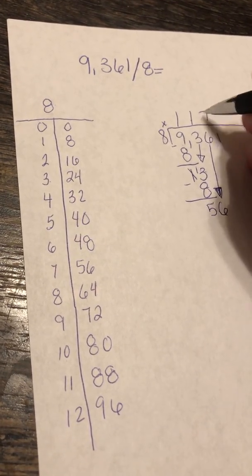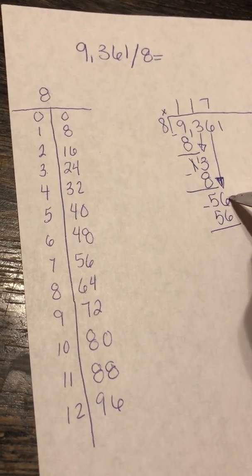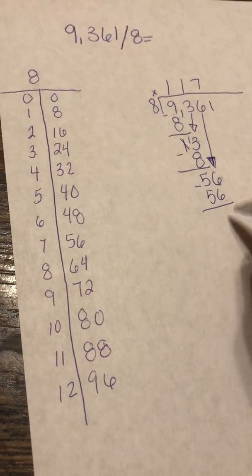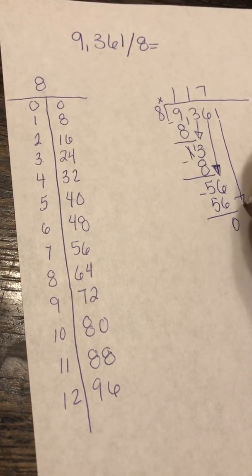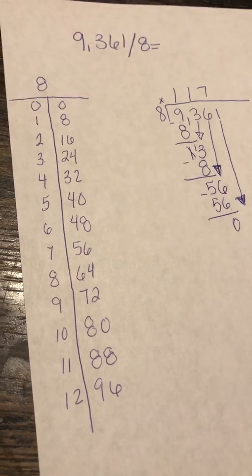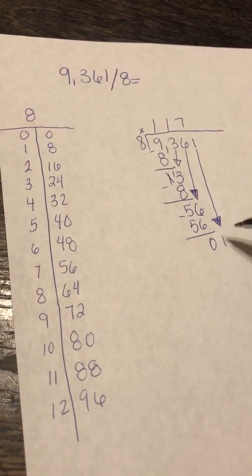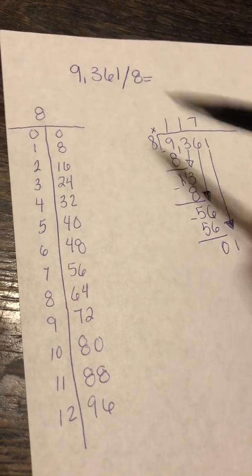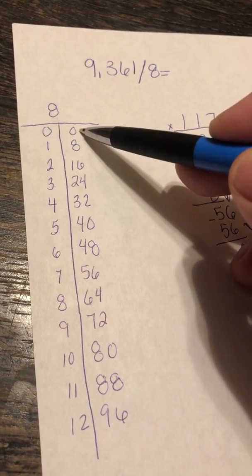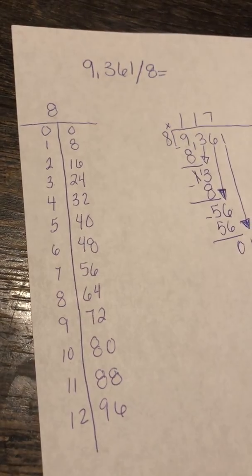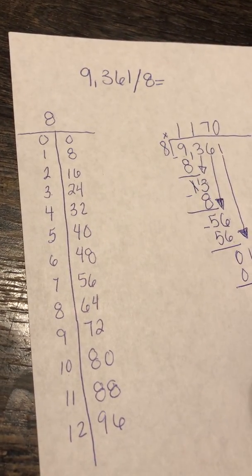So 7 times 8 is 56. Now, if I take away 56 out of 56, that is 0. Very good. Okay, now I need to bring that last number down on that dividend. And it's a 1. Now, I need to know how many times can I take an 8 out of that 1. Now, let's look. 0, 8, oh, 8 is too high. So I'm going to go down to that 0 times 8. So 0 times 8 equals 0.